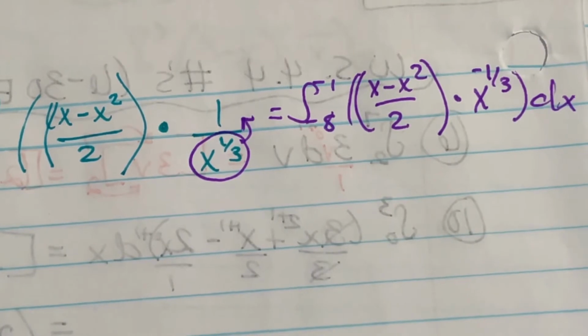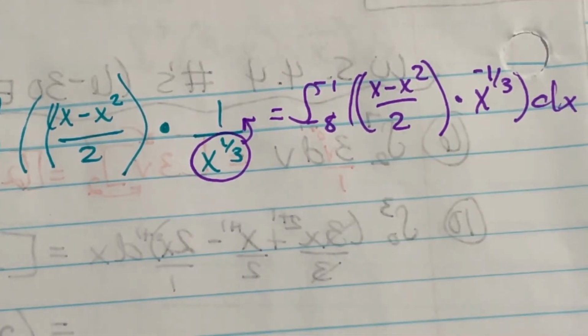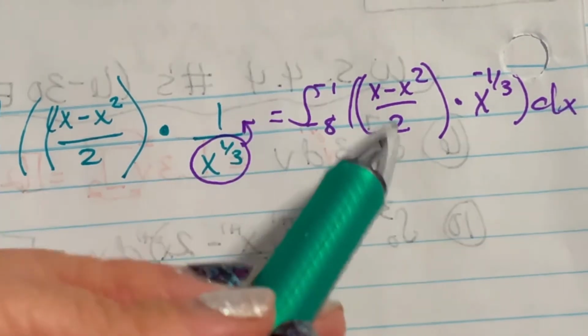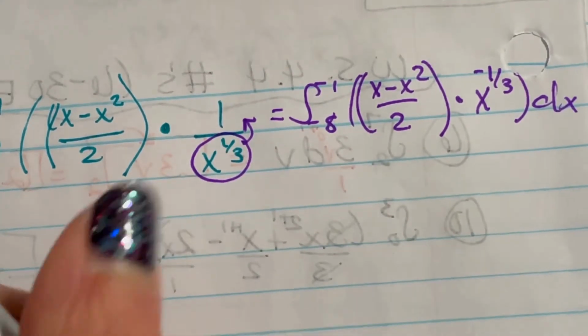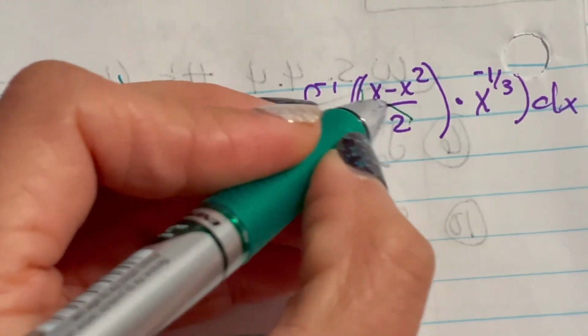Okay. All right, now I am ready to, I still have one more step. This is still not cleaned up yet. I need to distribute that x to the -1/3 power, okay? But before I do that, it's gonna be hard to do that with this fraction. So this is really a 1/2, right? That would be a constant.